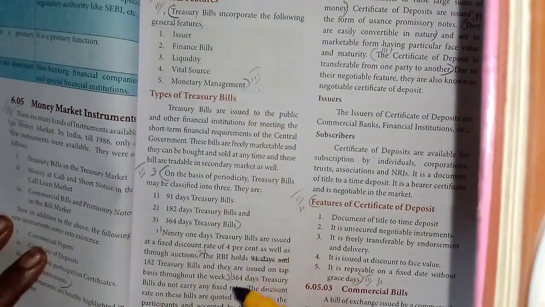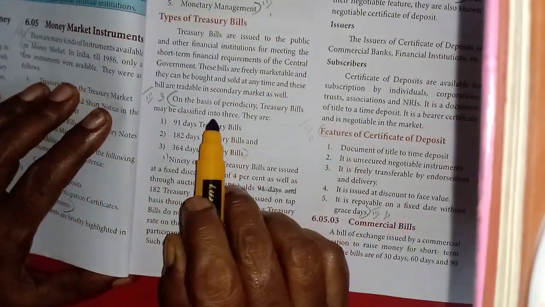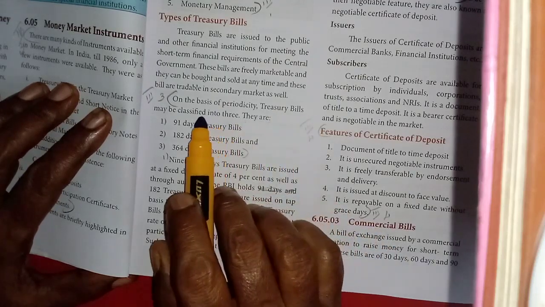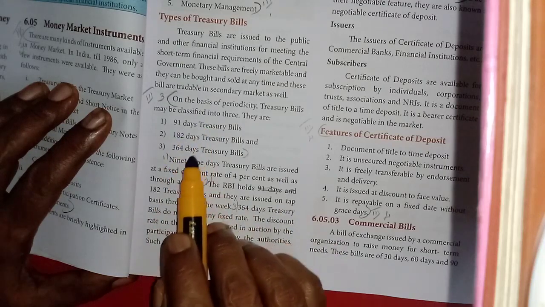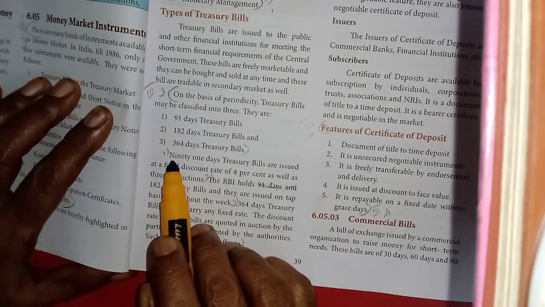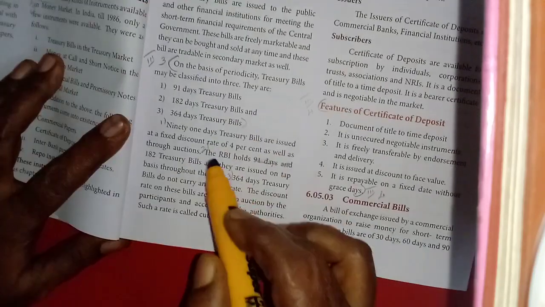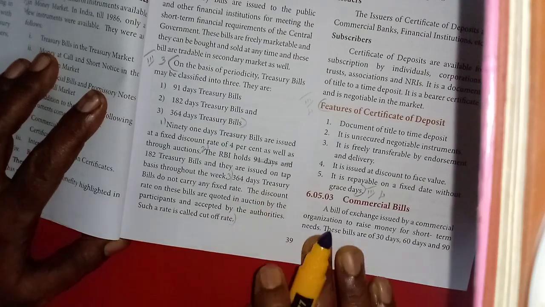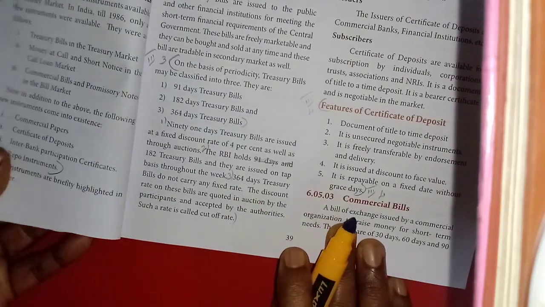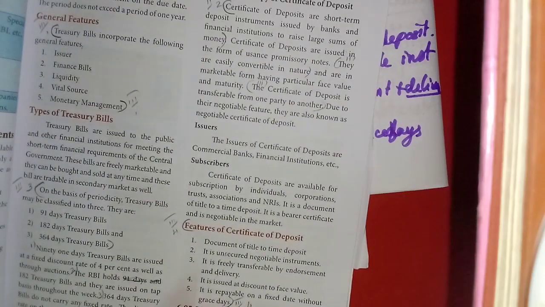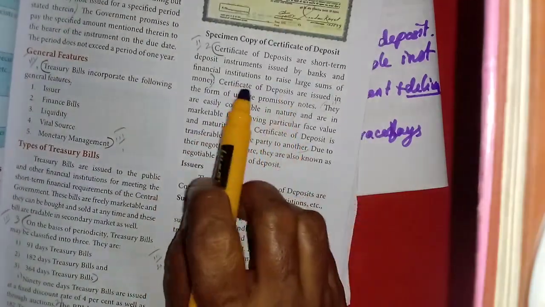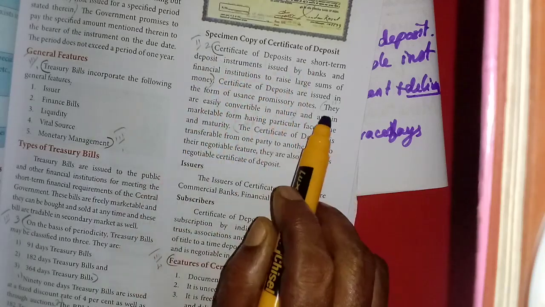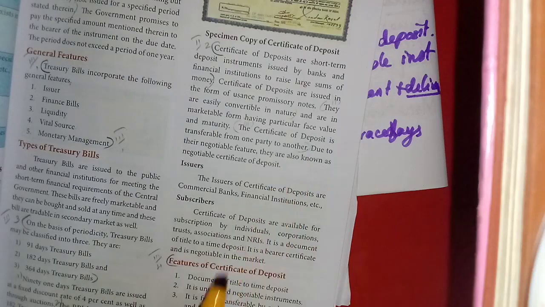Then kinds of treasury bills, also 3 marks. So first you write these 3, write 1, then write 2, the second point, then write 3, this one. So it will get complete. Then what is certificate of deposit? Roman number 2. Certificate of deposit, 1 point, 2 points, 3 points.